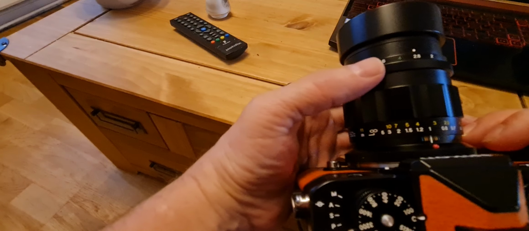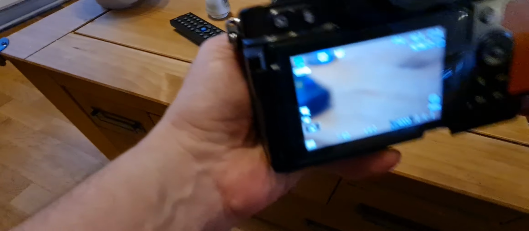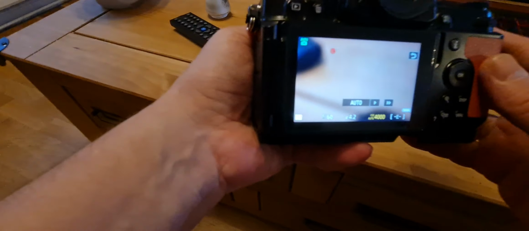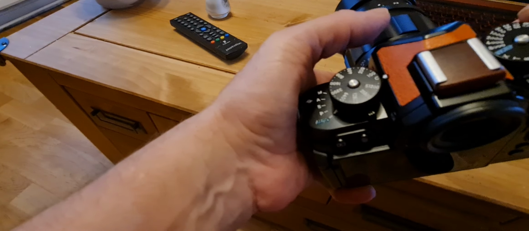And you've got the aperture up here, so you can change your aperture, and it has contacts with the camera so you can see what you're doing. Apart from the focusing, obviously, it's manual focus.